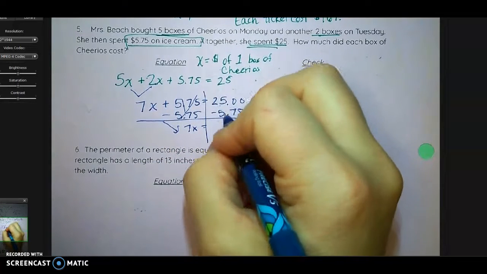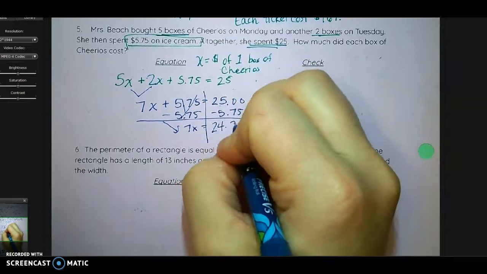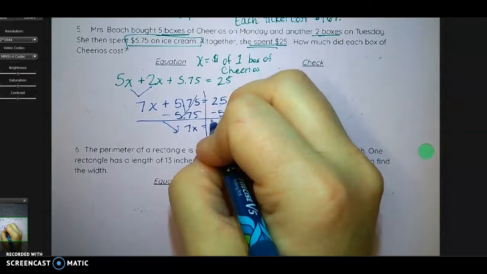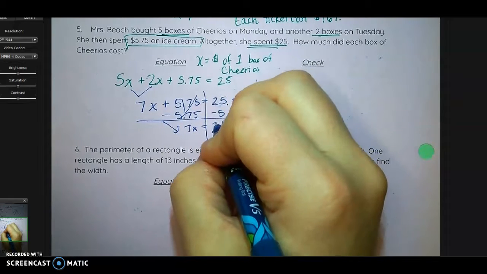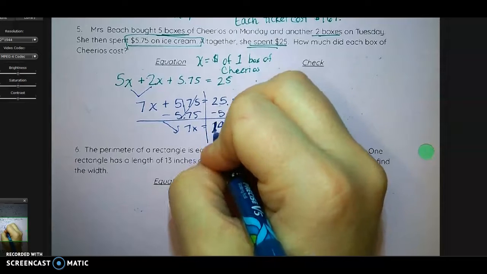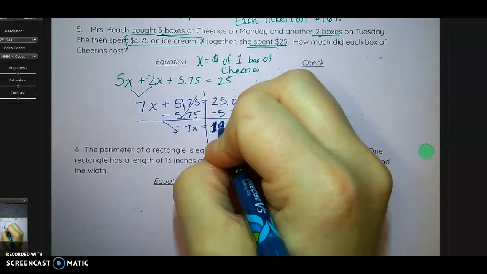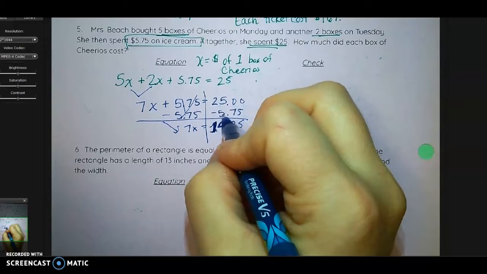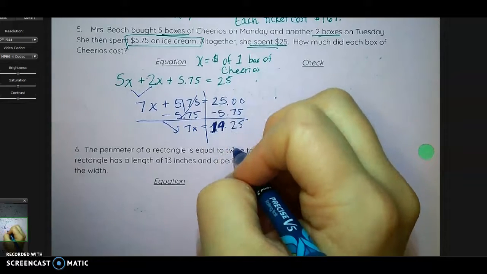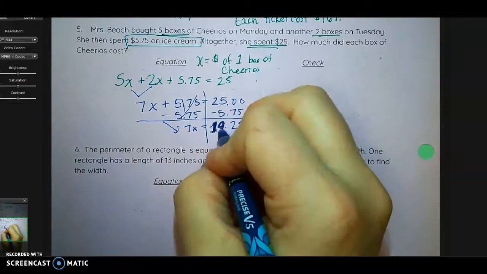I can add those zeros. I'm going to get 1925. 25 minus 5 is 20, and then minus 20, 75 more cents, we get 1925.